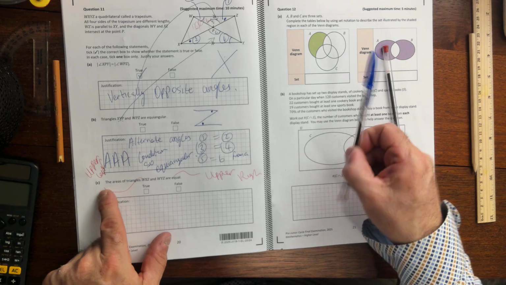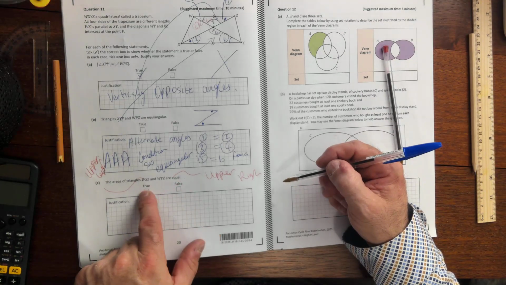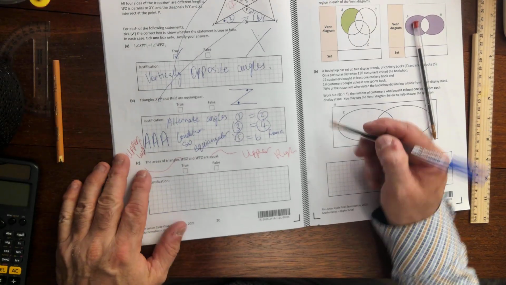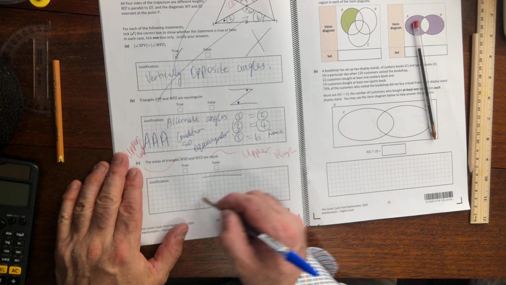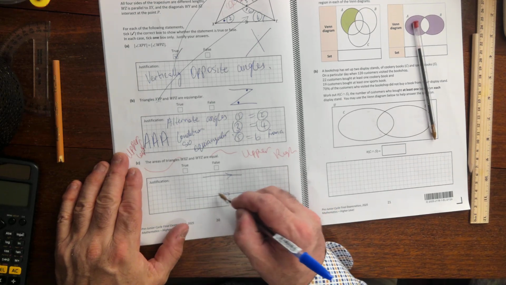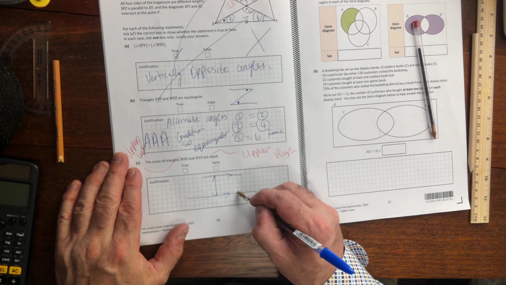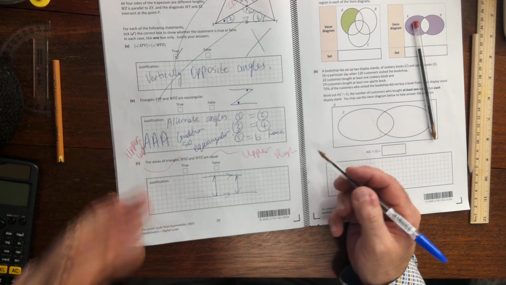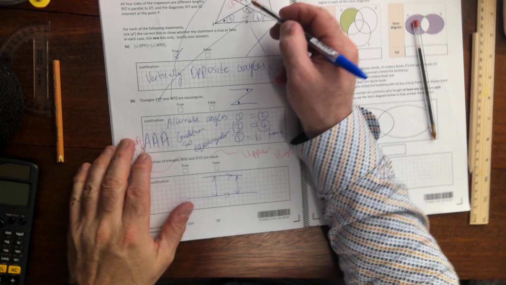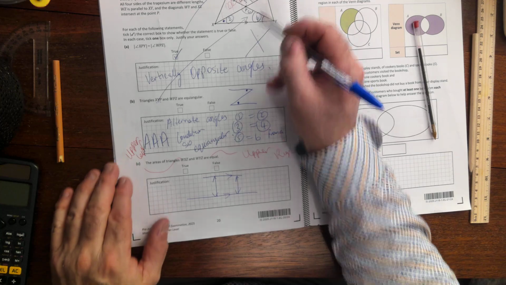So the areas of these are the same, true or false? So what can we say? Well, first of all, these are parallel lines, so the distance between them, the perpendicular distance, is a constant, of course. And both of these have the same base.